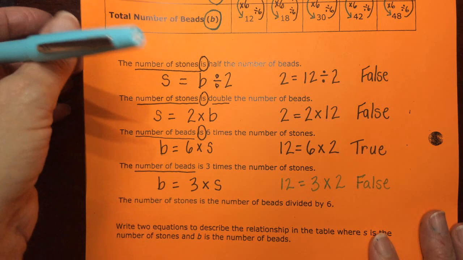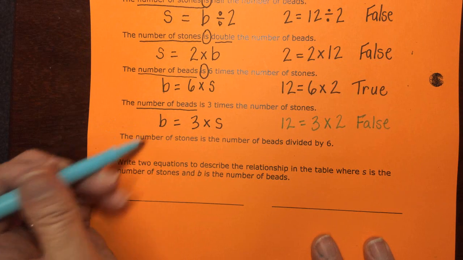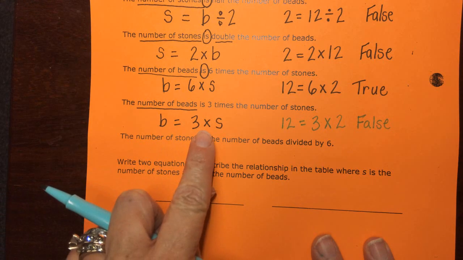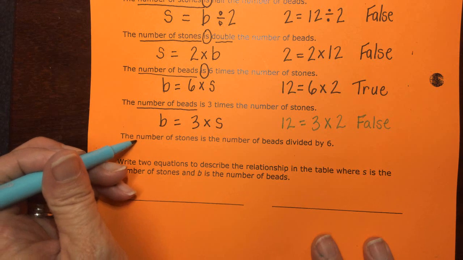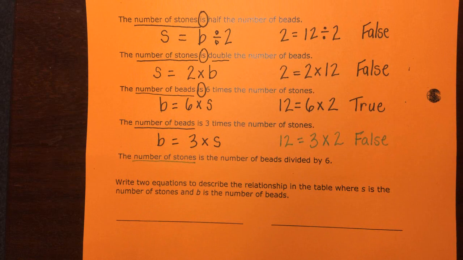Okay, we have one more to do. So now we're going to do the same thing that we did before. I'm going to help you by writing out the information, and you're going to plug it in and decide if it's true or false. So let's start with the number of stones. So we're back to stones coming first.